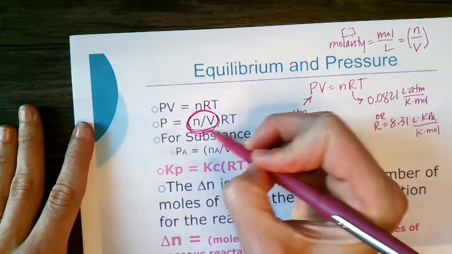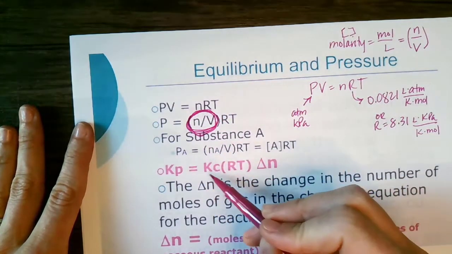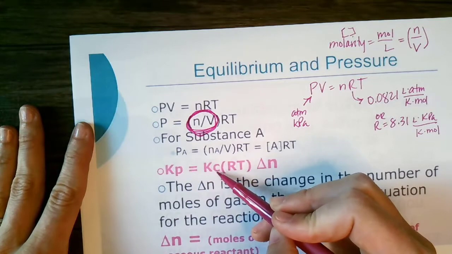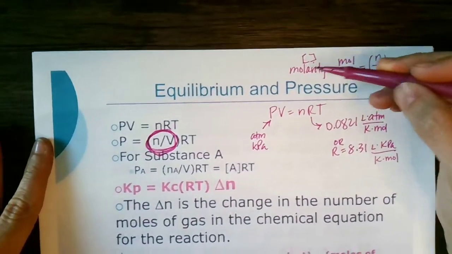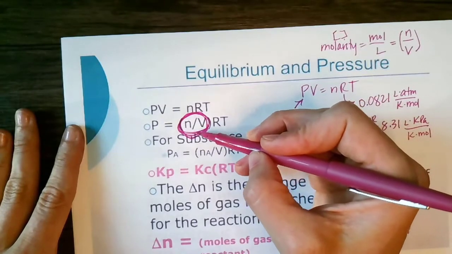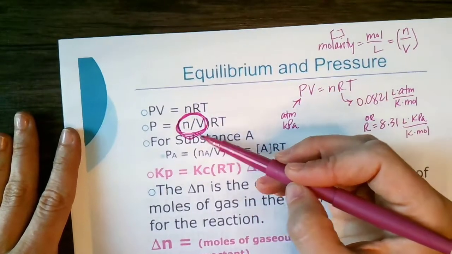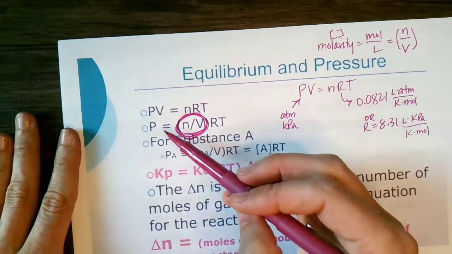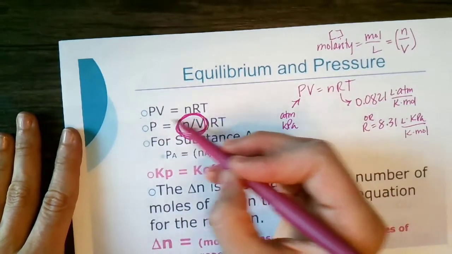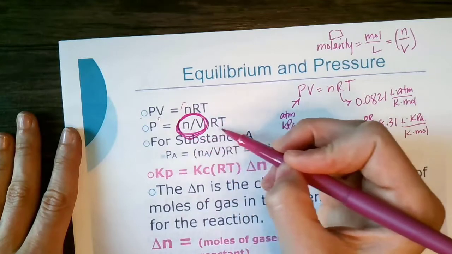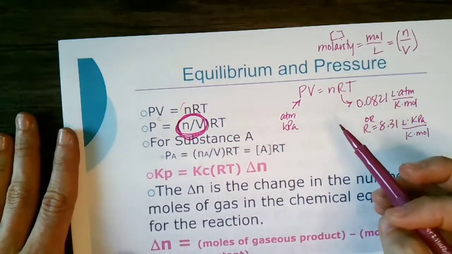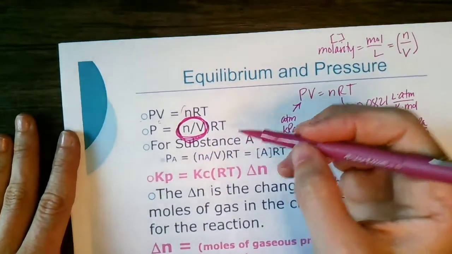So we can take that concentration, which is our N over V, our moles per liter, and plug it into our equation. All we did here was divide both sides by volume, so we could have N over V times RT. All right, now, again, why are we doing this?